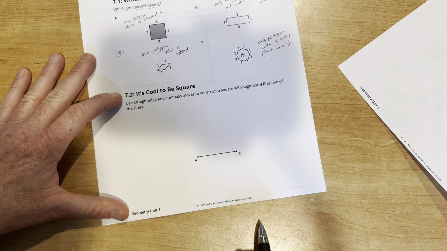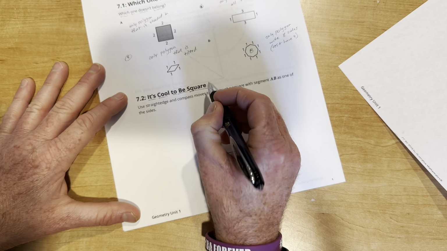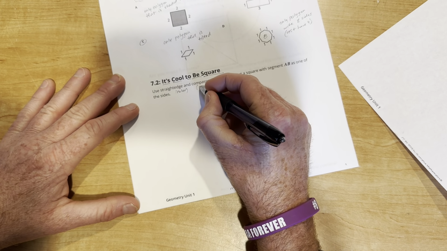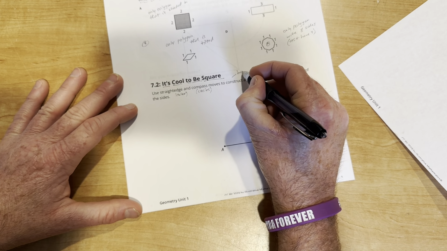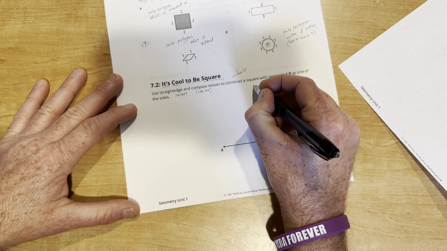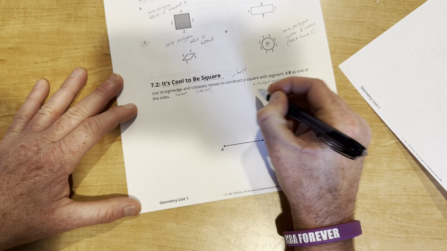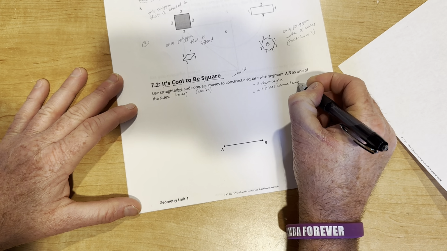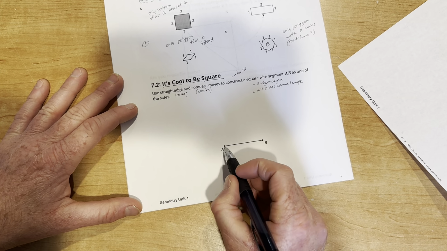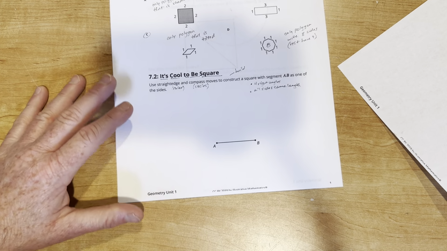Okay, let's go to 7.2. It's called It's Cool to Be Square. We've got to use a straight edge, that's a ruler, and a compass. That's going to make your circles. So to construct or build a square, remember a square has 4 right angles and all sides the same length. With segment AB, this is going to be one of the sides of the square.